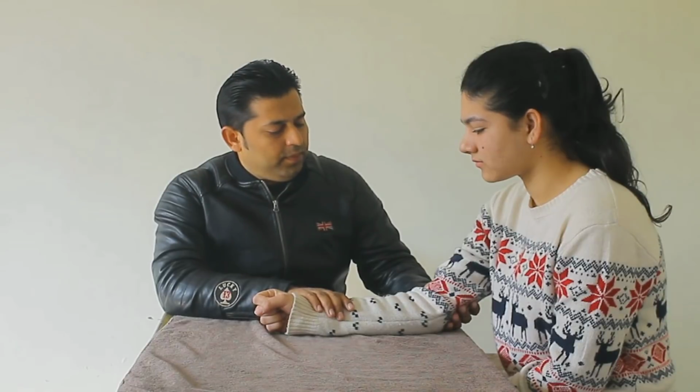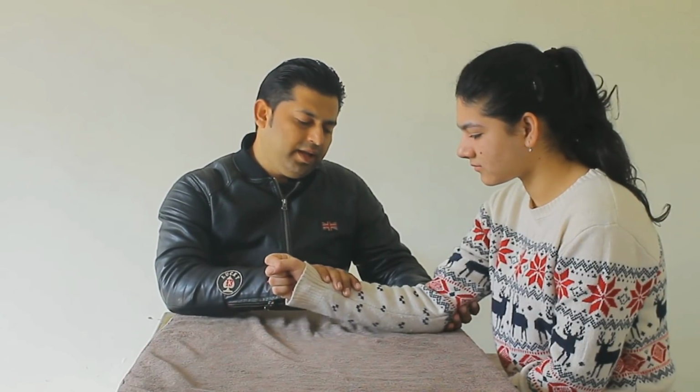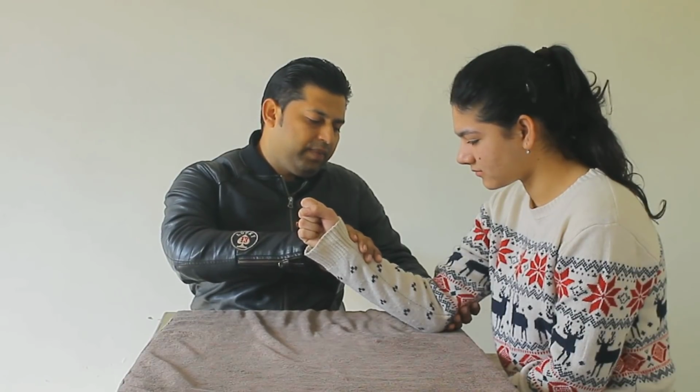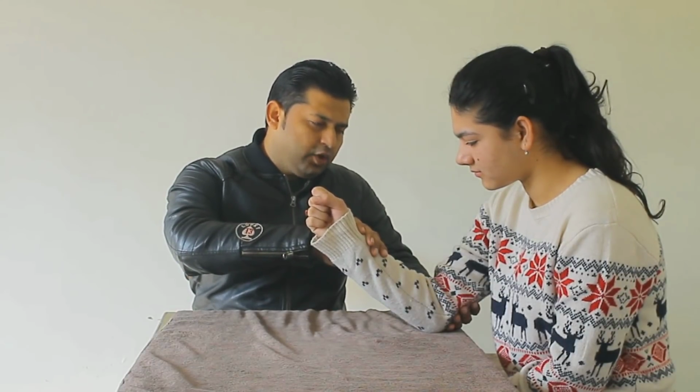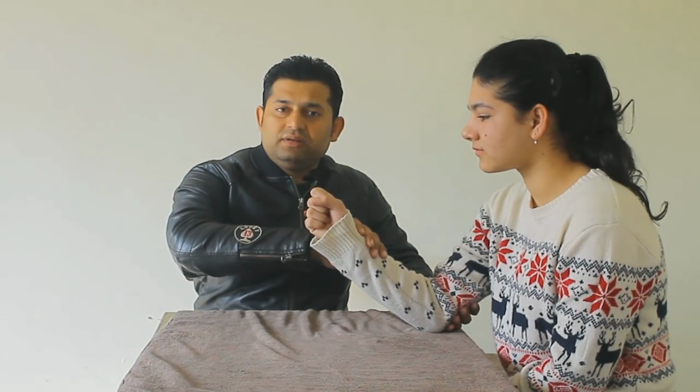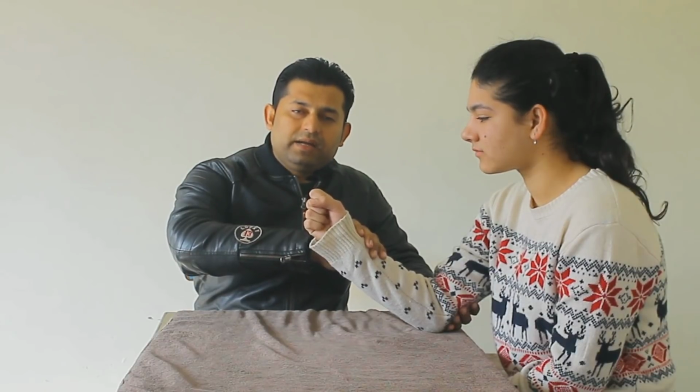So Jyotsna, bend your elbow as far as you can. Keep bending, keep bending. Very nice. Can you go any further? Okay, so Jyotsna has put her elbow joint into the end range of restriction against my little resistance.